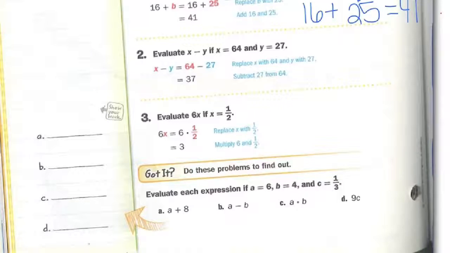The next problem we have here is x minus y, and they tell us that x is 64 and y is 27. So we can write down x minus y. Where we see the x, we're going to substitute in the value of 64, and where we see the y, we're going to substitute in the value of 27. Now, I don't expect you to be able to solve this this way. I would need to write it up and down to solve it.